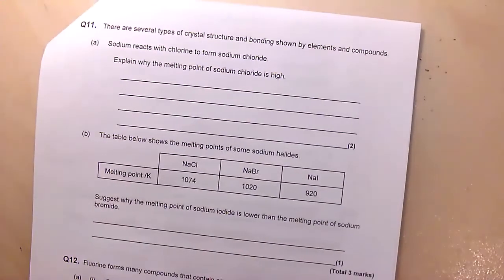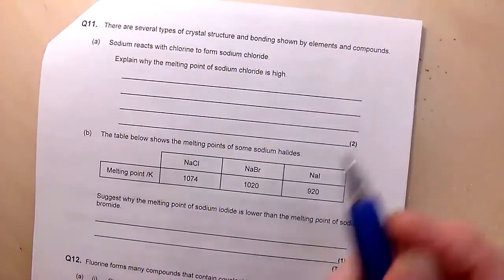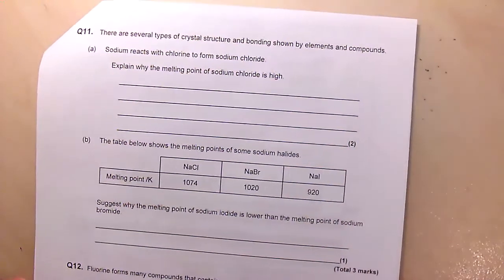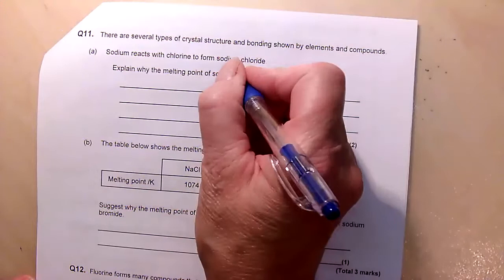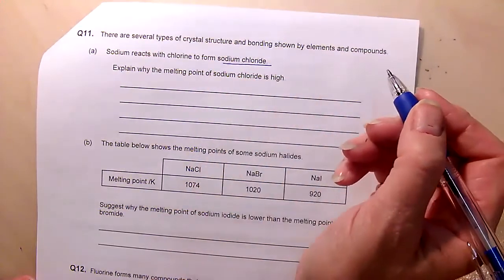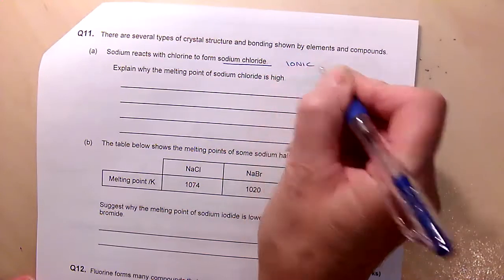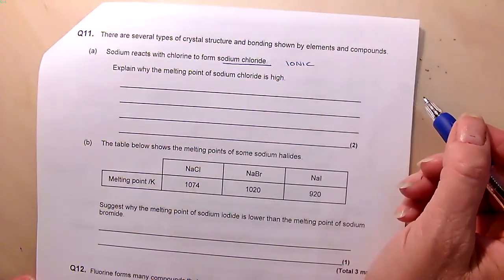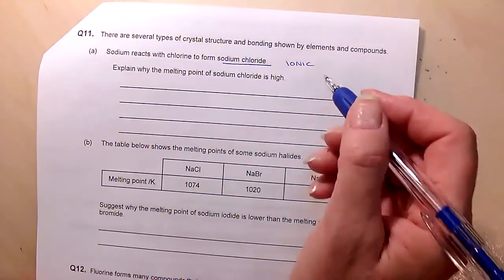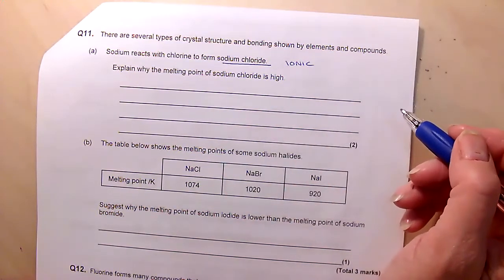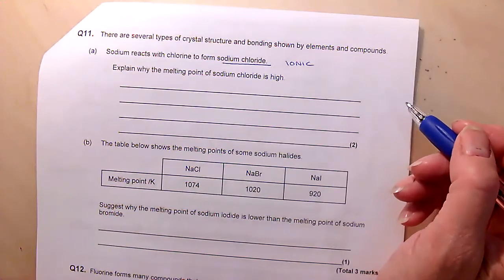Here, there are several types of crystal structure and bonding shown by elements and compounds. Sodium reacts with chlorine to form sodium chloride. So sodium chloride, we're on a bonding paper, so that would be ionic. Why is the melting point of sodium chloride high? So here I need you to say that it's ionic and then give me the definition of ionic bonding.